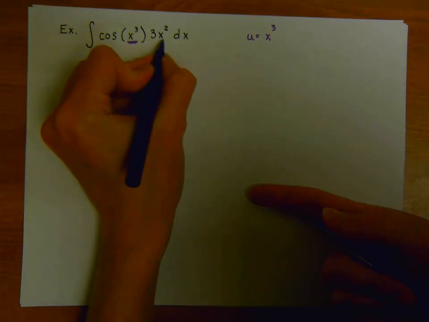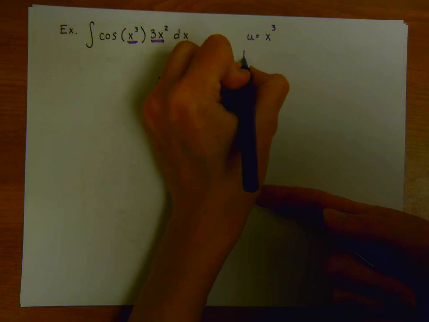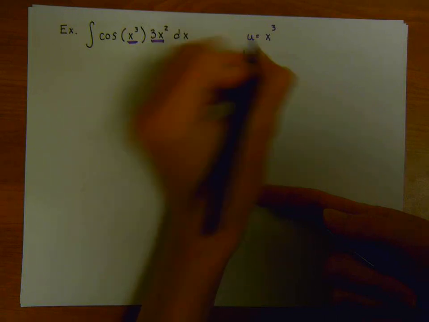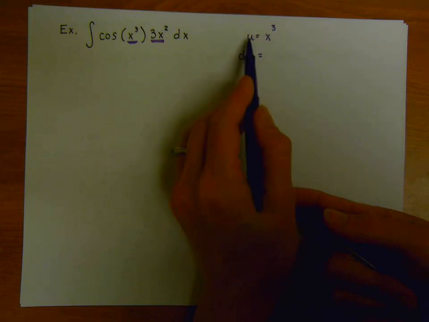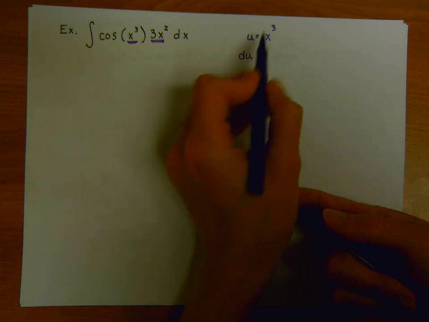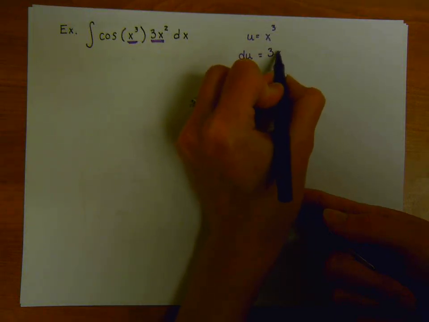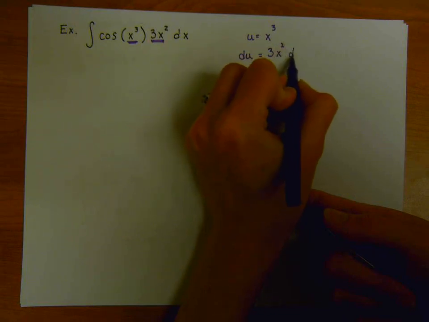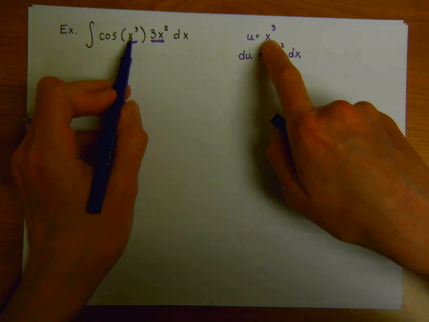and it looks like I have the piece that I want, the derivative. If u is equal to x cubed, I'm going to take the derivative of each side. The derivative of u I'm going to set as du implicitly, as implicit differentiation, and the derivative of x cubed becomes 3x squared dx. So notice that I have a u that I can plug in.